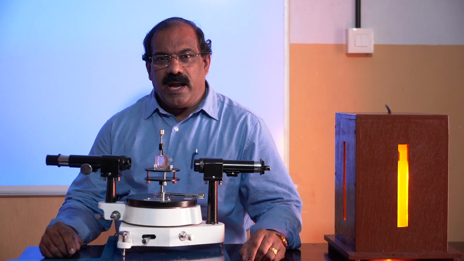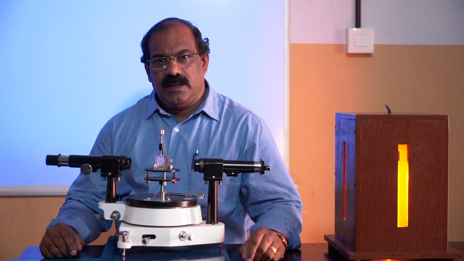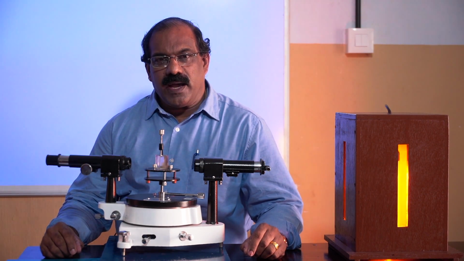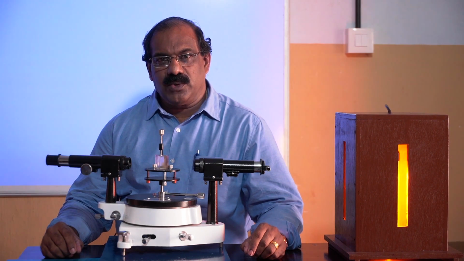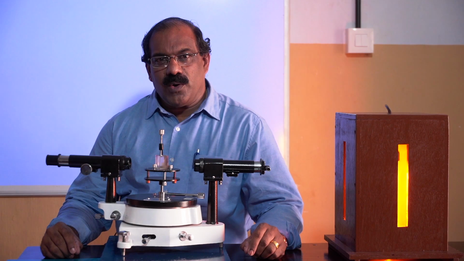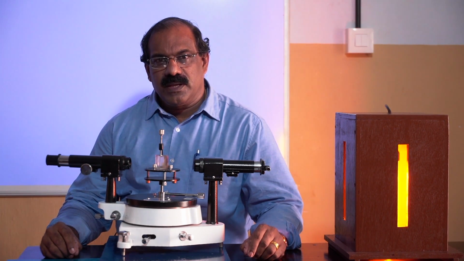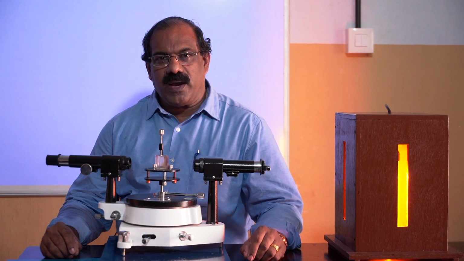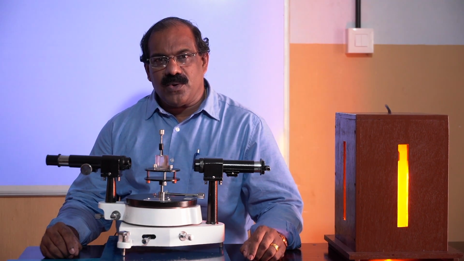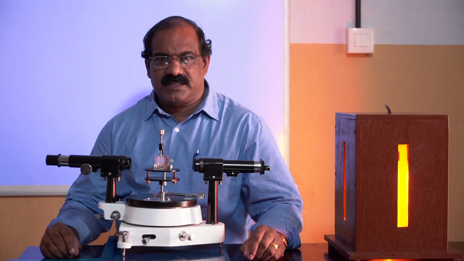Spectrometer I1 I2 graph. The aim of our experiment is to draw the I1 I2 curve. I1 is the angle of incidence, and we want to determine the value of the angle of emergence I2 for each value of I1. Then we plot a graph between I1 and I2, and using that graph we want to find the refractive index of the material of the given prism.